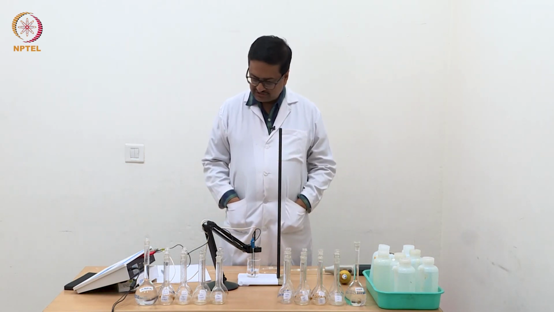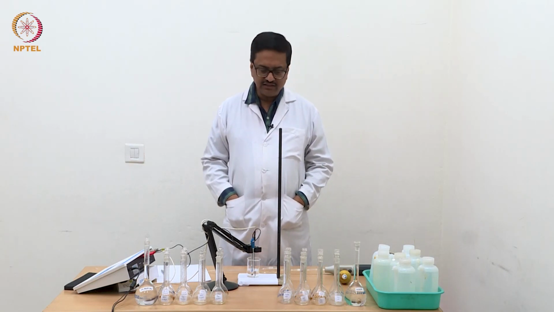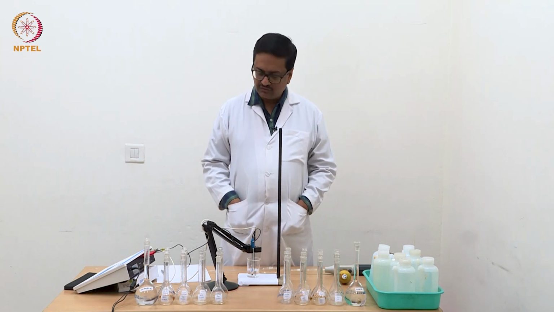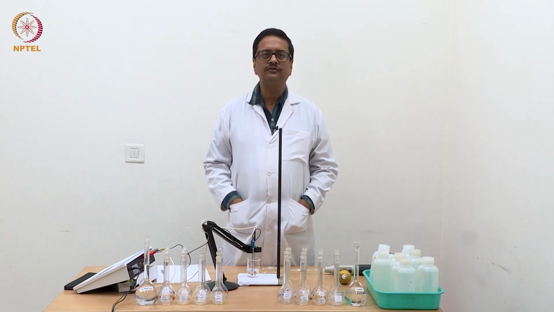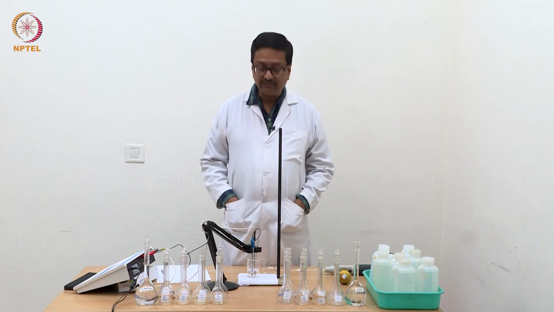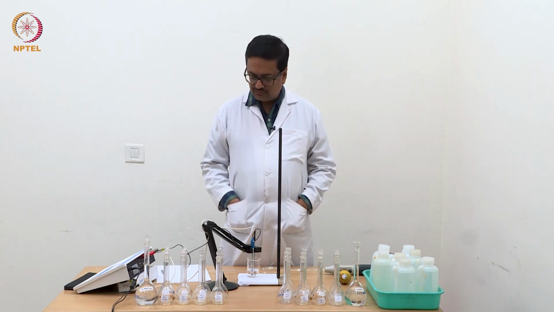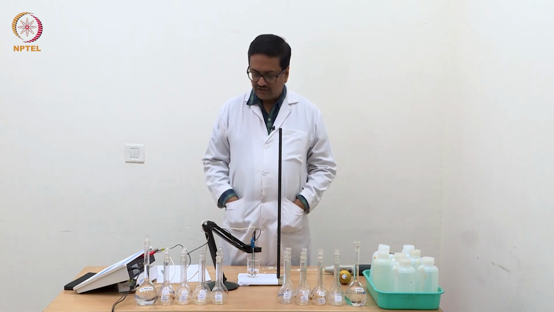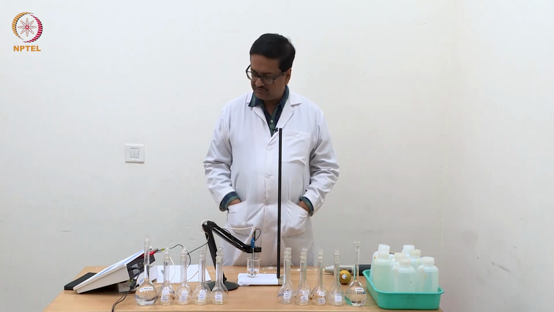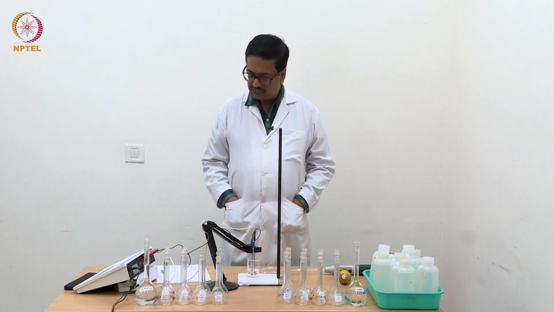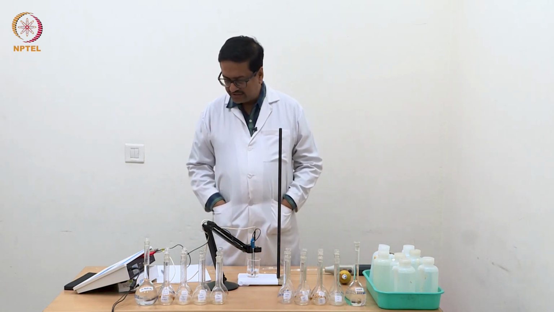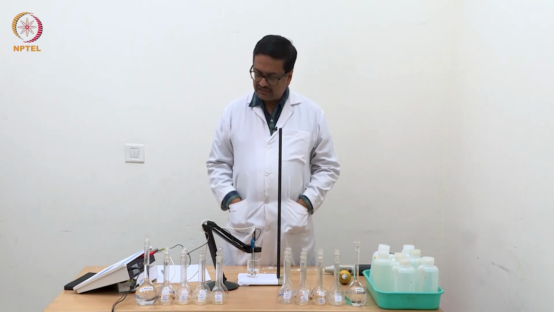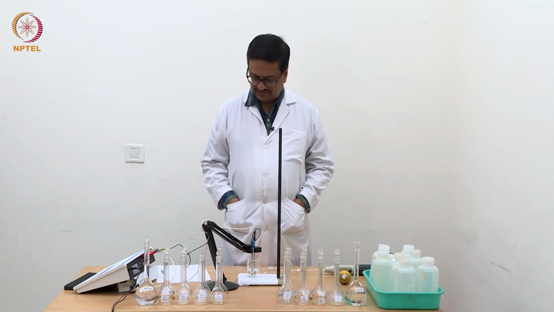As we have discussed in the theory class, the variation of equivalent conductance with the square root of concentration was proposed, or explained, by Kohlrausch. So, we will do an experiment and validate the proposal of Kohlrausch regarding the conductance, or the limiting conductance, of strong electrolyte and weak electrolyte.